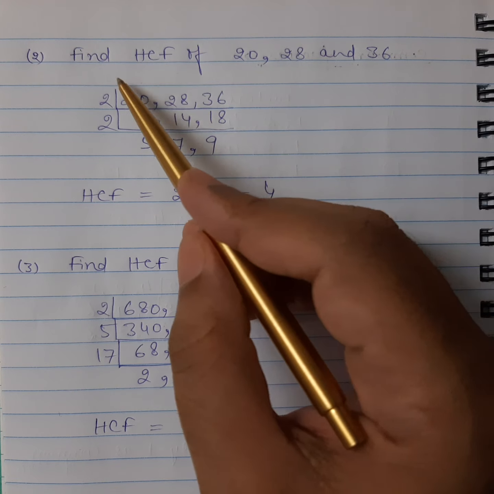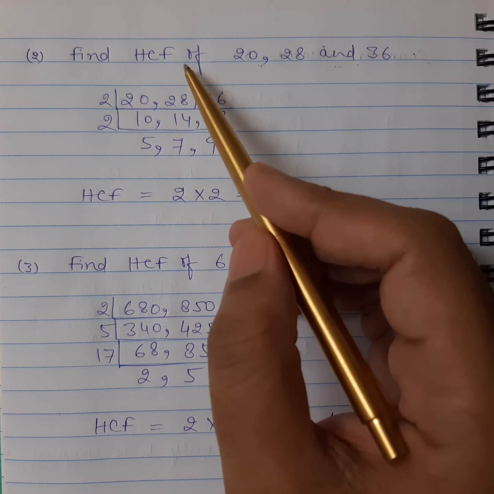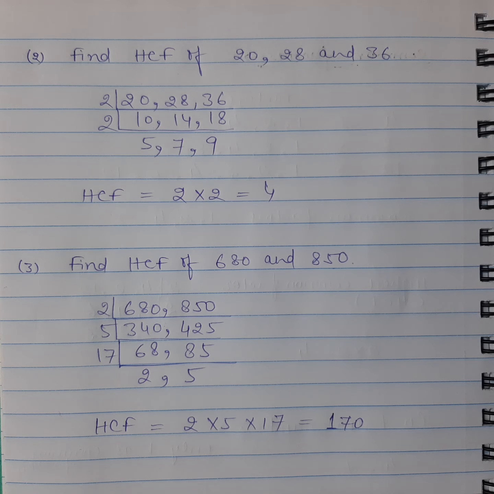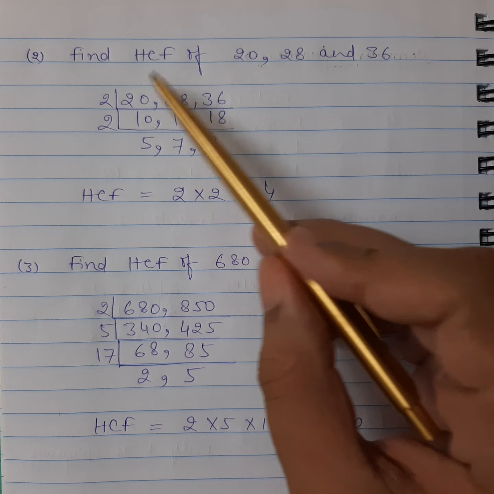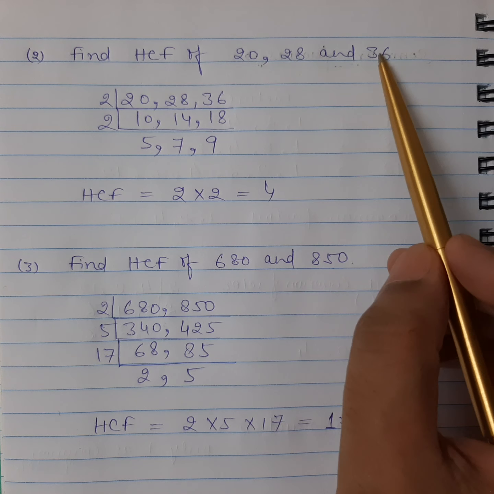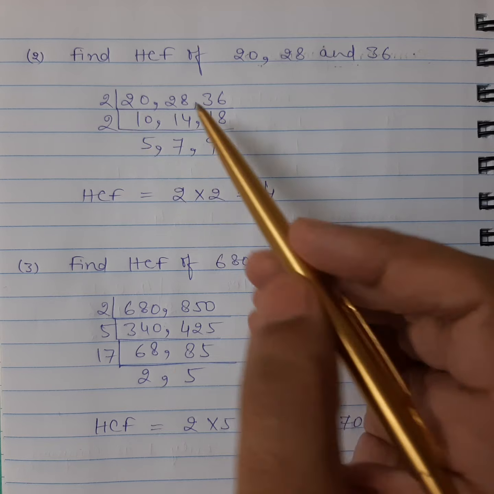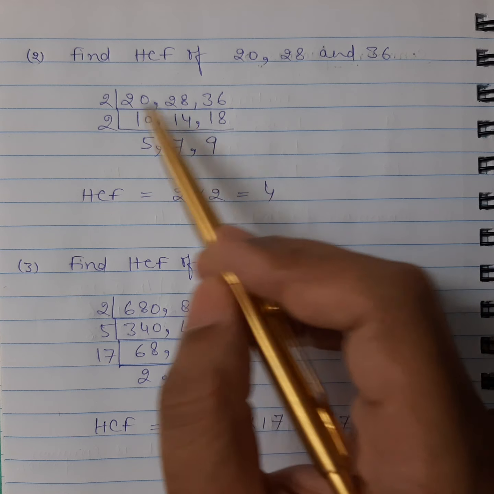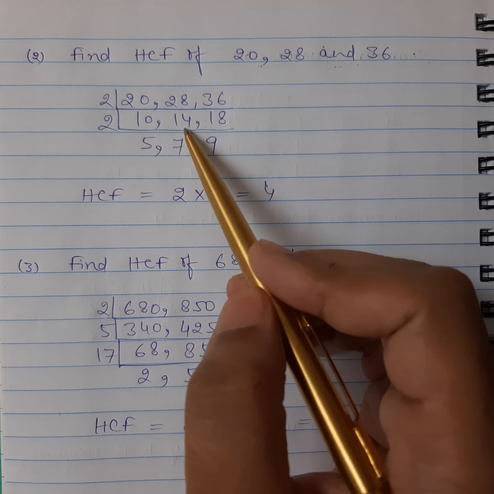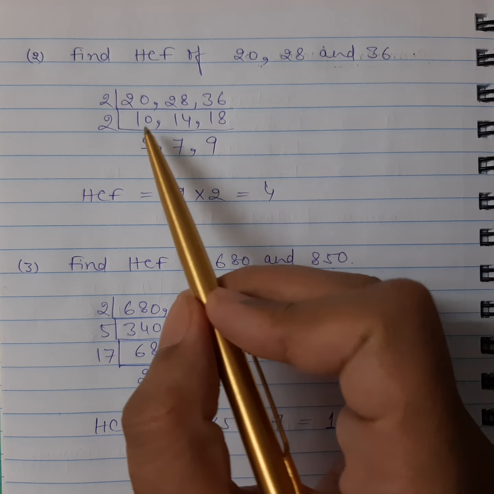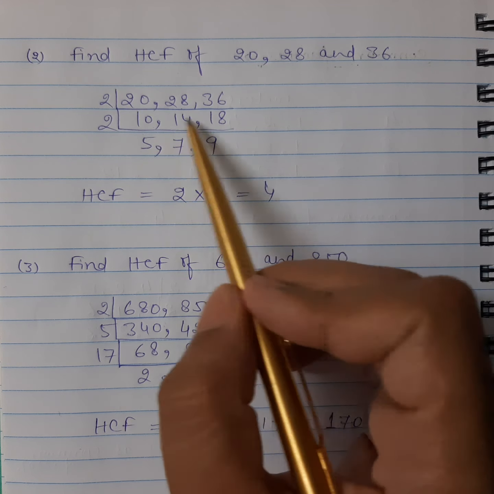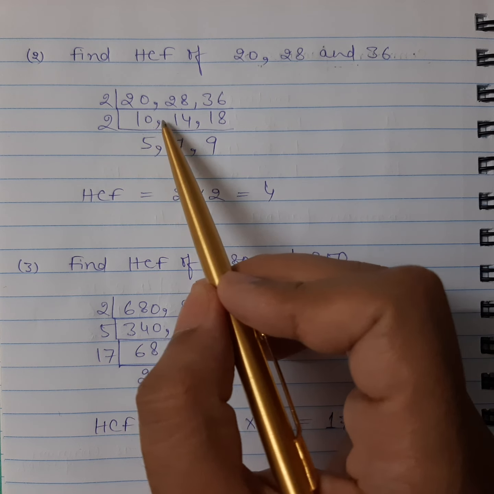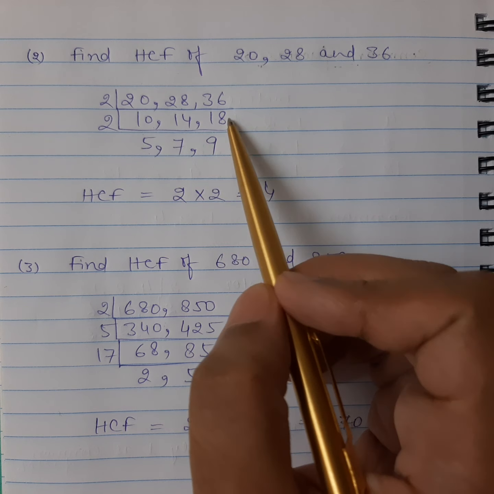Let's understand HCF, or highest common factor, with the help of some examples. Find the HCF of 20, 28, 36. We can do it by the table method. We divide all the numbers by 2, so 10, 14 and 18. These numbers can again be divided by 2, so we get 5, 7 and 9.